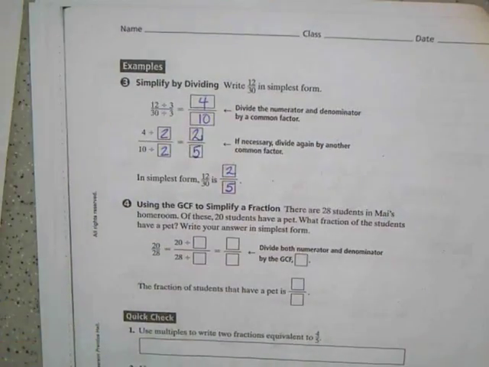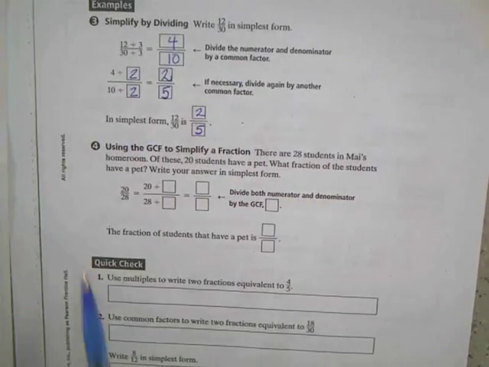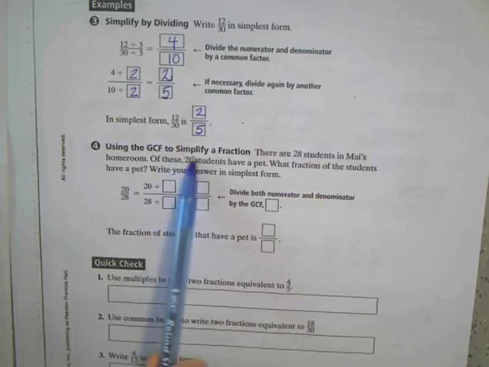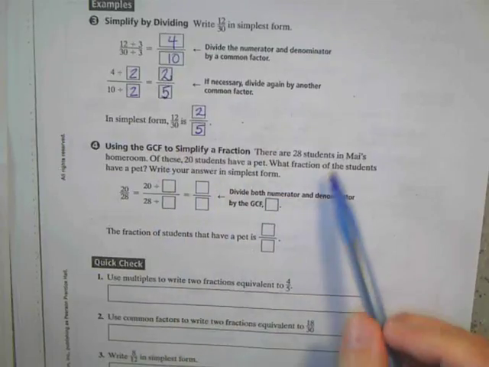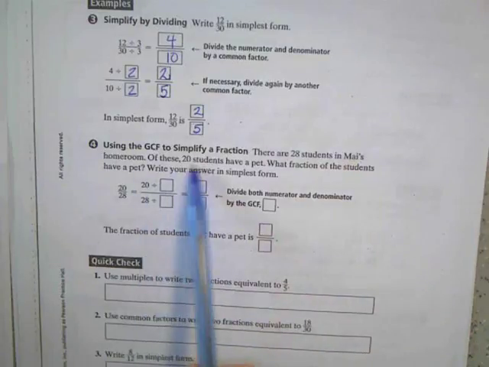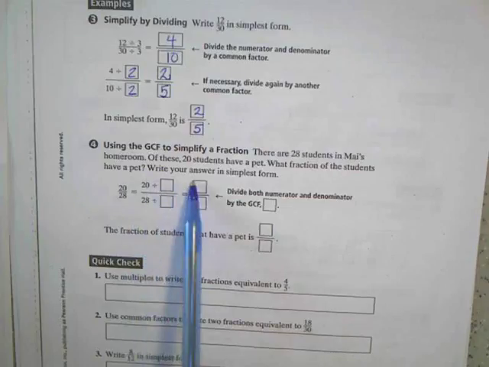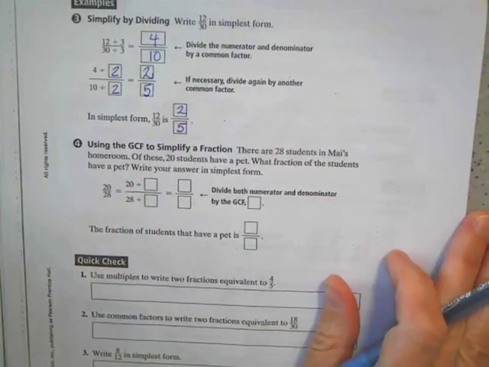Number 4 is related to number 3. Simplify, we're going to be using the greatest common factor to simplify a fraction. There are 28 students in my homeroom. Of these, 20 students have a pet. What fraction of the students have a pet? Write your answer in simplest form.